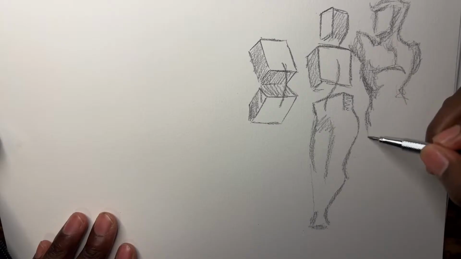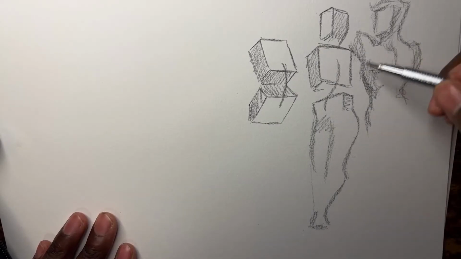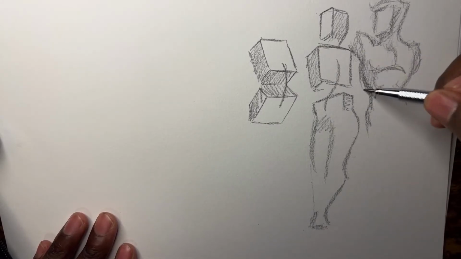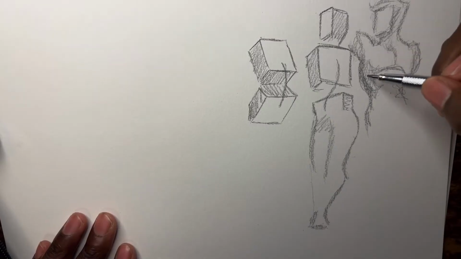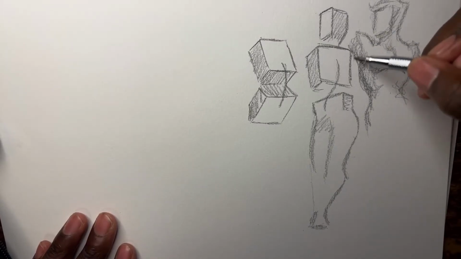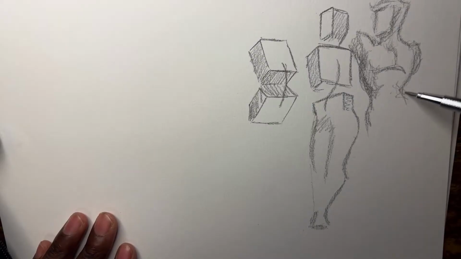You can see here just how it's the same structure, essentially. We've structured it out. We've used these boxes as construction. And now we can go through and add anatomy over the top of that.